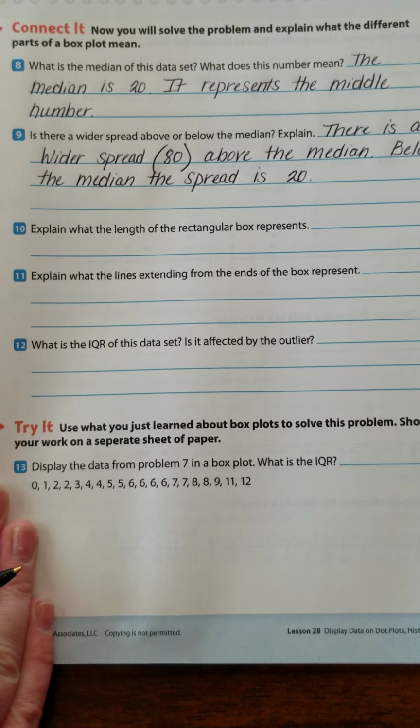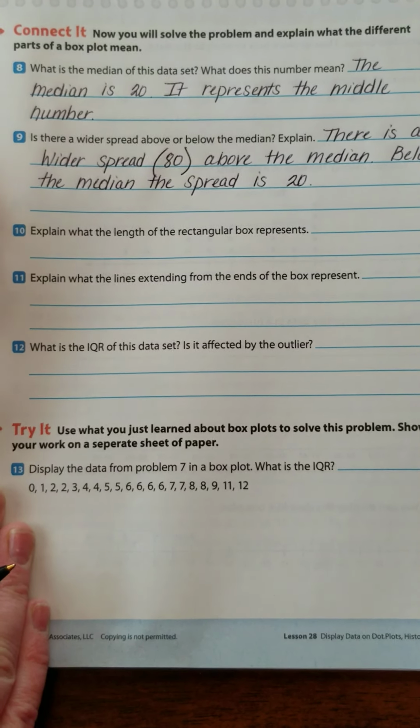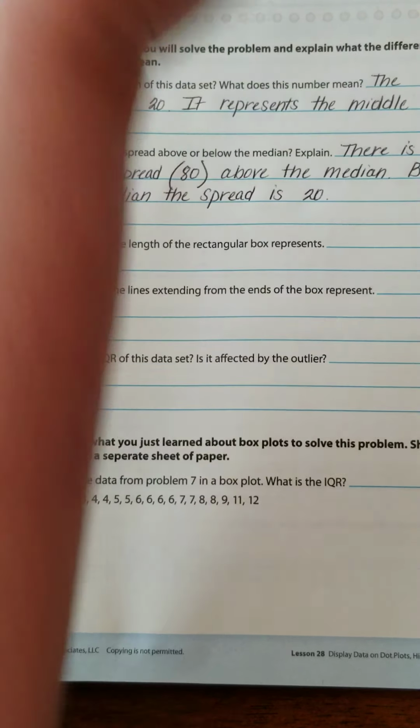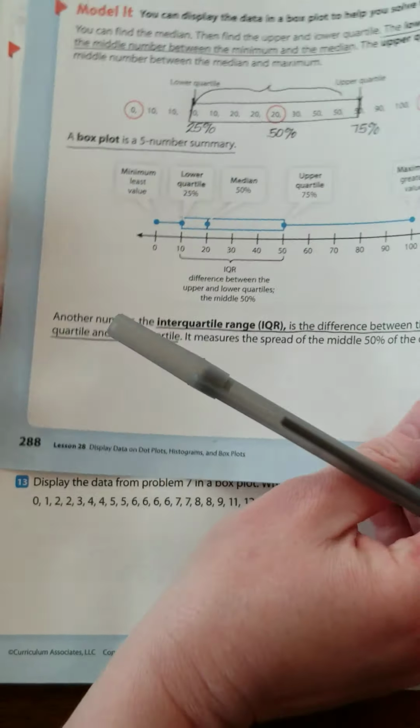Explain what the length of the rectangular box represents. And we've already discussed that, but I'll show you one more time. So we've got this rectangular box right here, all right? And the endpoint up here is the upper quartile at 75%. The endpoint down here is the lower quartile at 25%. So this box represents the middle what?